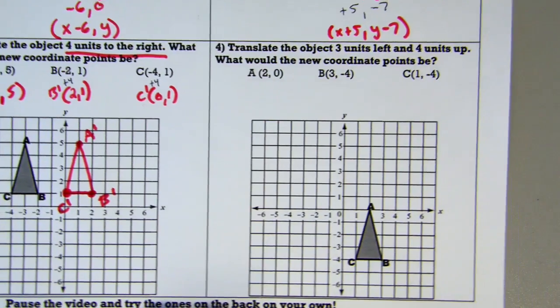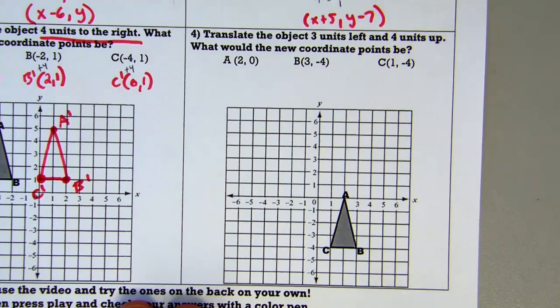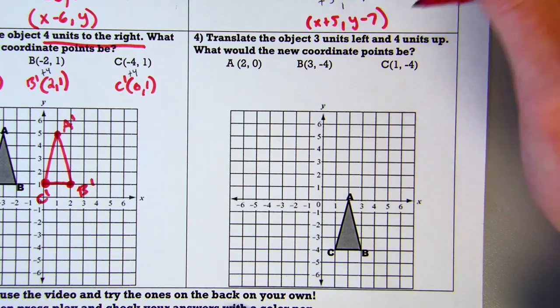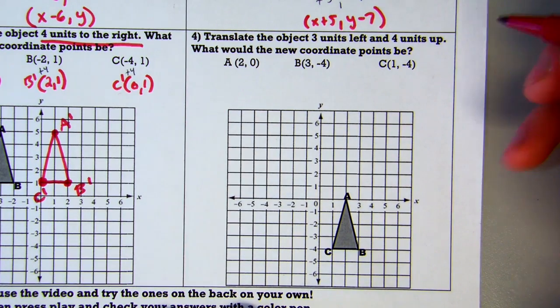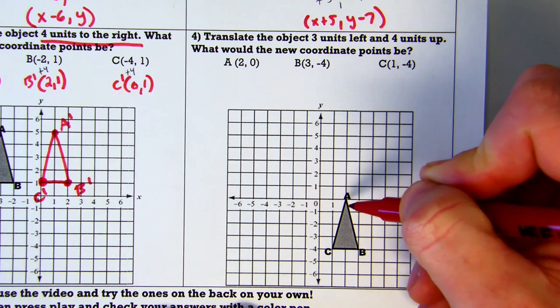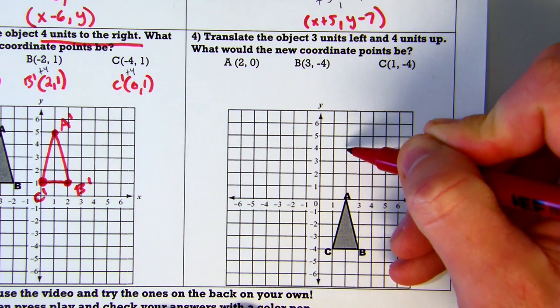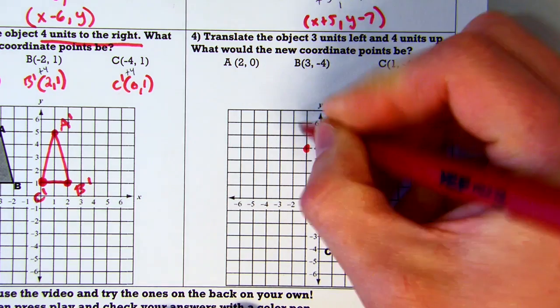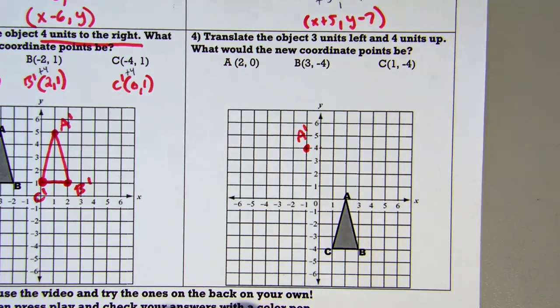Alright, let's try number 4. Translate the object 3 units left and 4 units up. What would the new coordinate points be? Alright, so I have 3 units to the left and 4 units up. So I'm going to go ahead and start with A, which is my A prime. I'm going to go 4 units up: 1, 2, 3, 4, and then 3 to the left: 1, 2, 3. Here's my A prime.